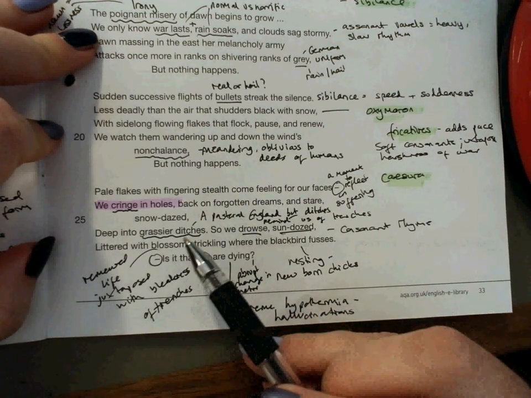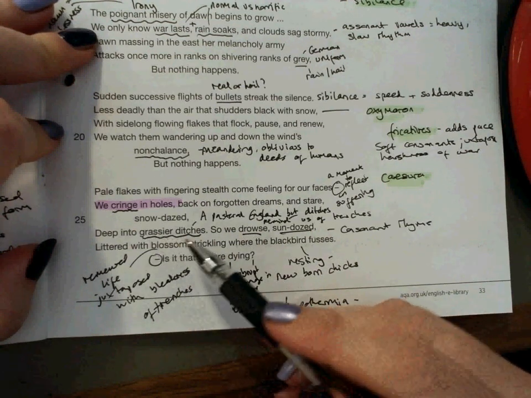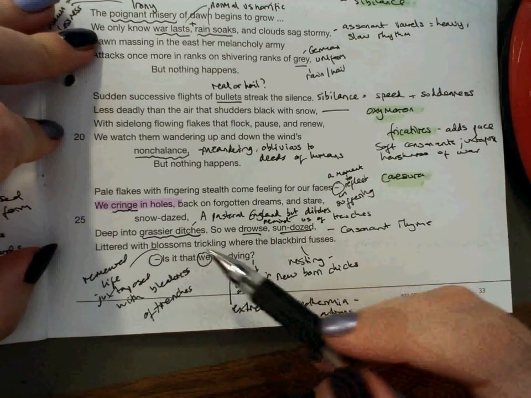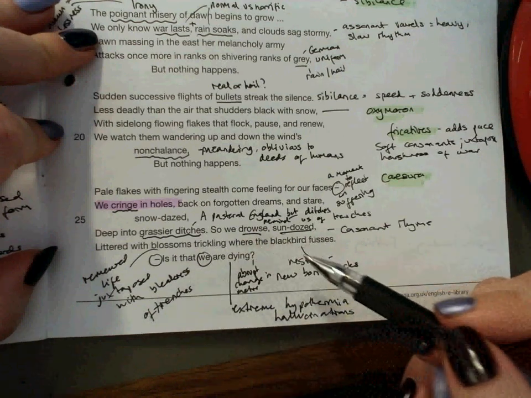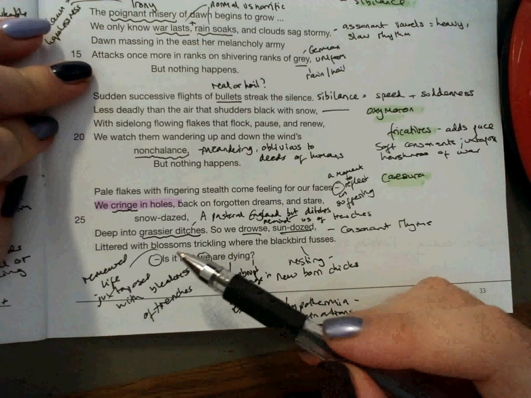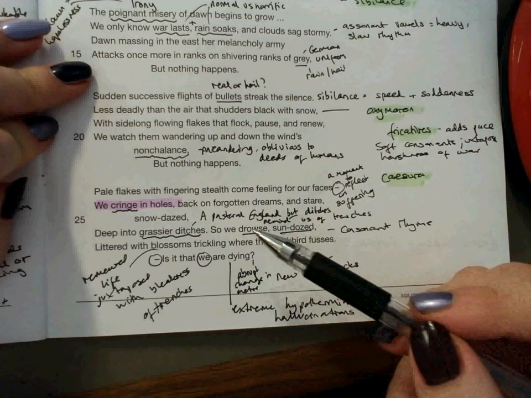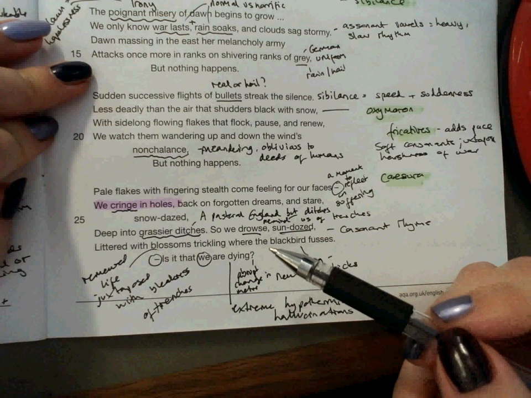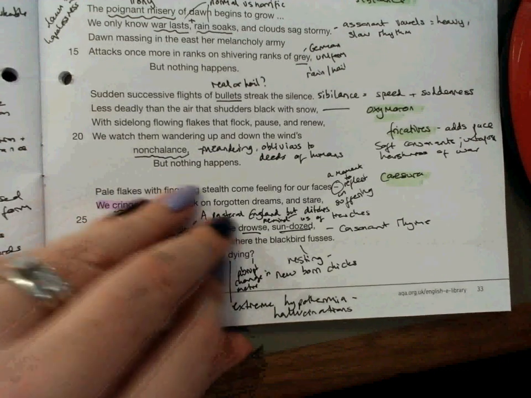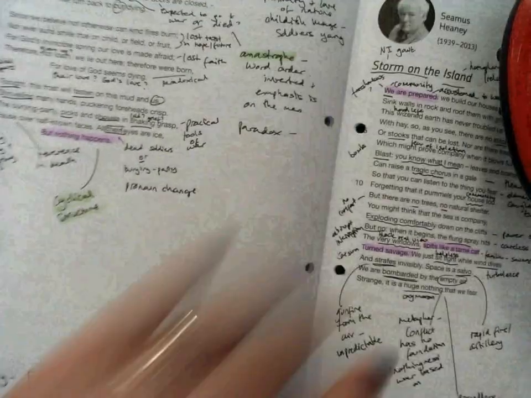And they're reminded of this pastoral England, although that being said, even when they think about grassier ditches back home, the ditches remind us of the trenches. And so sun-dozed, we drowse, sun-dozed, littered with blossoms trickling where the blackbird fusses. You've got these very natural, comforting images of home, of spring, with blossom and birds in hedges, and these images of life and spring and home are really juxtaposing with the bleak reality of their lives in the trenches. And it's highly likely that these images are coming from a place of the extreme hypothermia that the soldiers are facing.